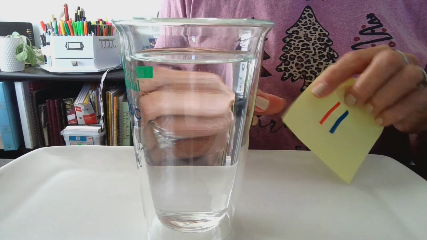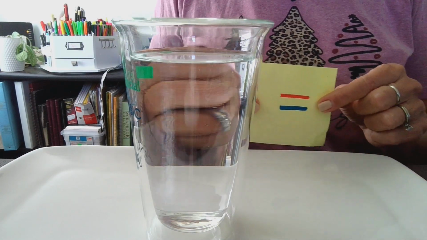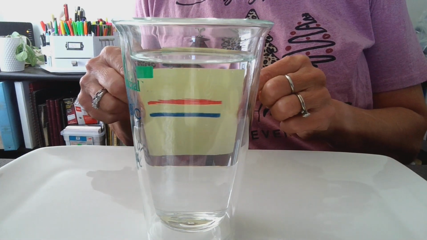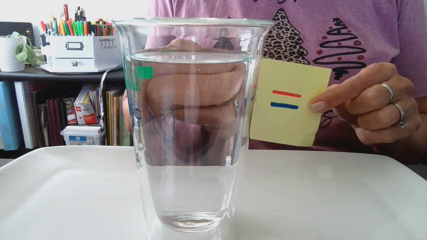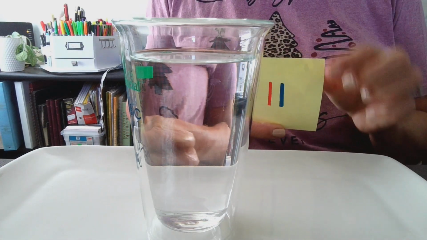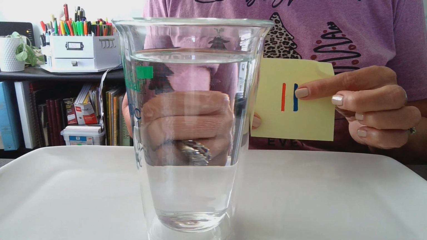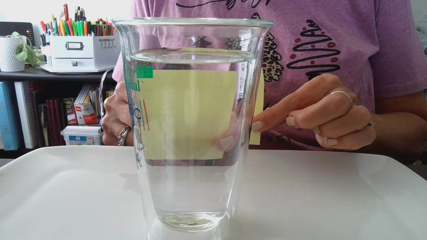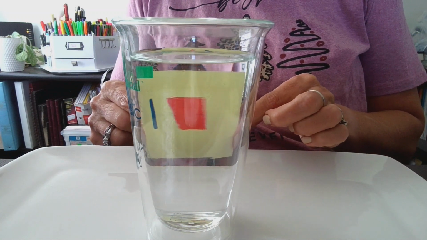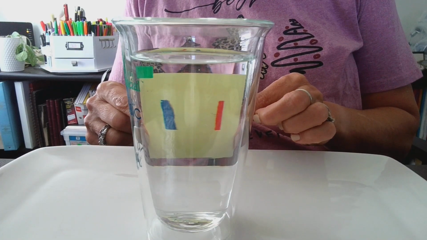We can do the same thing with looking at color. So if I put the red on top and the blue on the bottom, and I put it behind the glass, you'll see that the red is still on top, the blue is still on the bottom. But if I flip it this way, watch what happens. The red is on the left, the blue is on the right, and watch. They reverse order. Now the red is on the right and the blue is on the left.